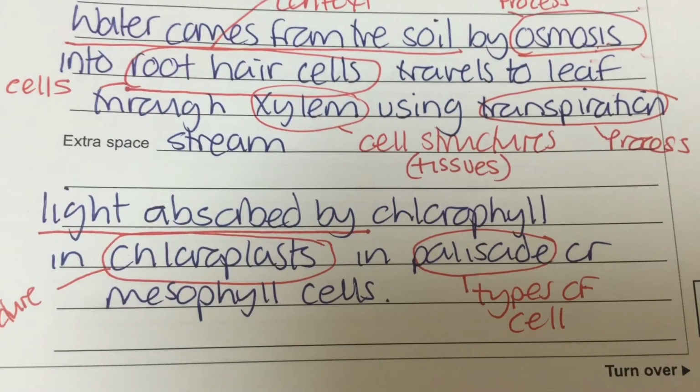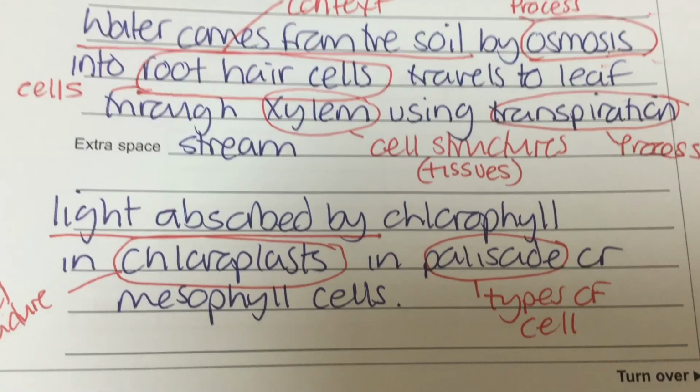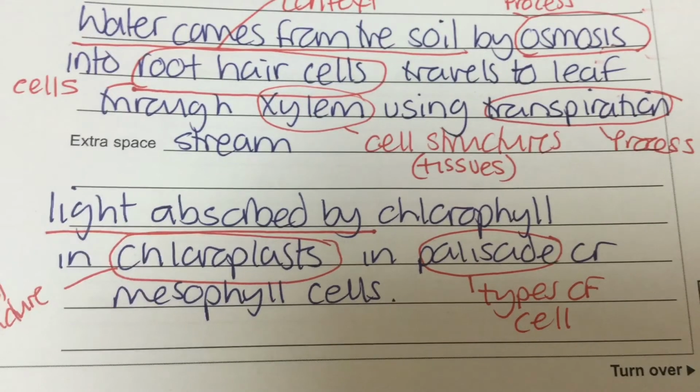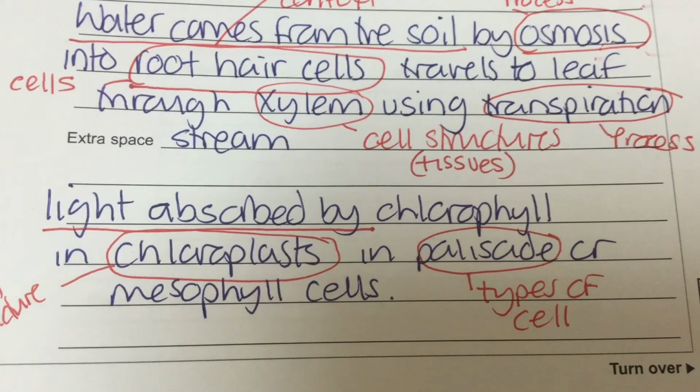Remember, quality of written communication is not included anymore in the new specification. However, you still need to add an element of context to your answers.